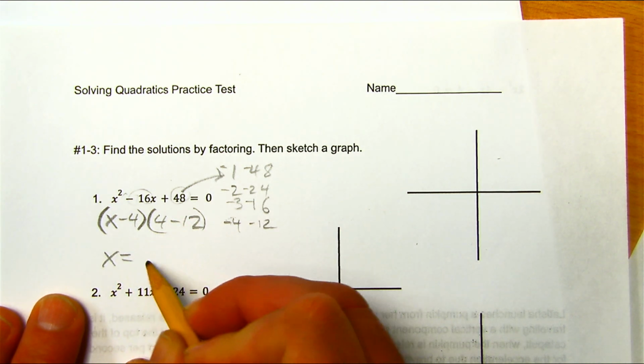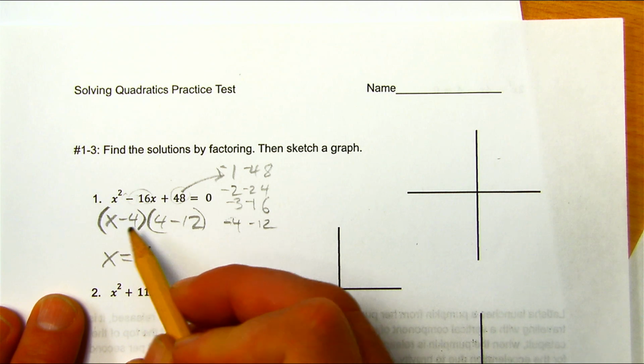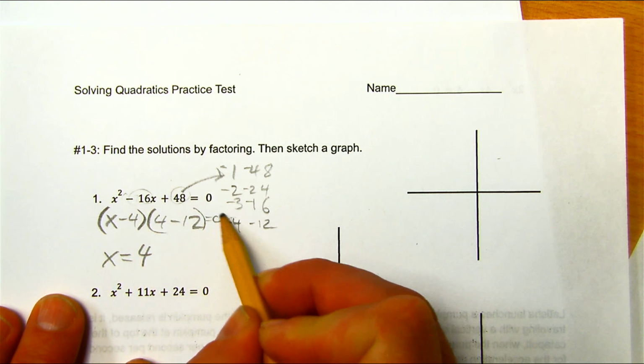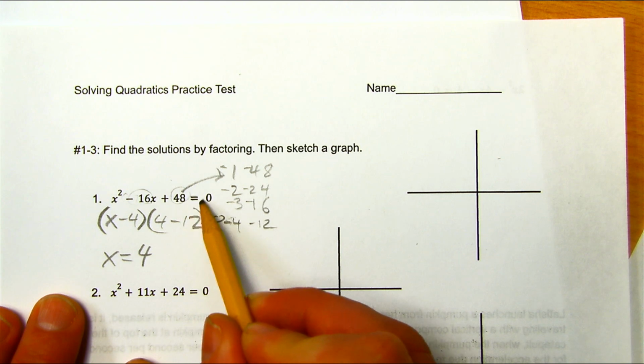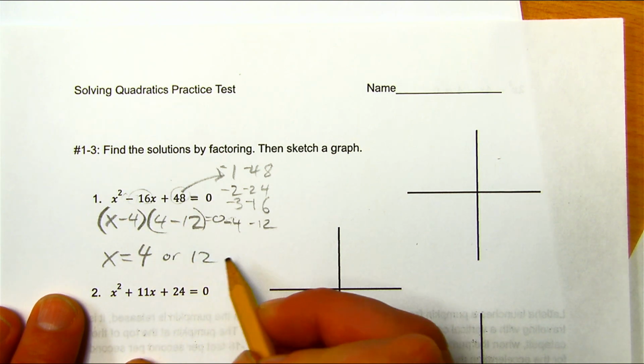But then the solutions are positive 4, because positive 4 minus 4 equals 0. And 0 times whatever equals 0, which is what we want. We're trying to get it to equal 0. Well, 4 will work, or 12 will work.